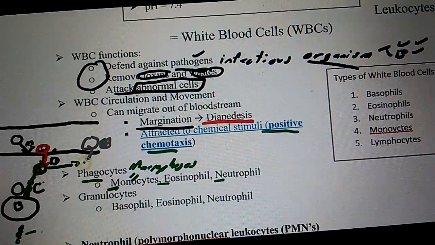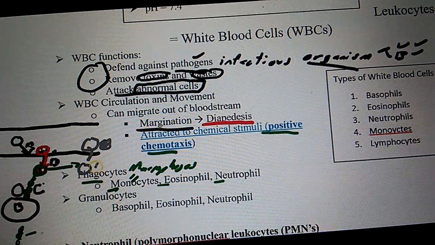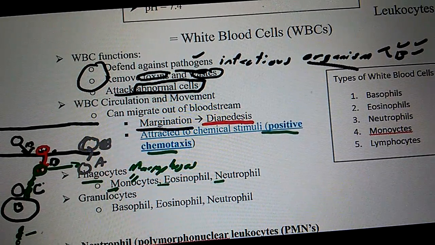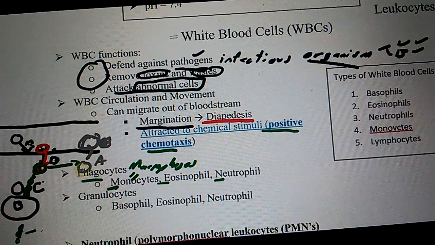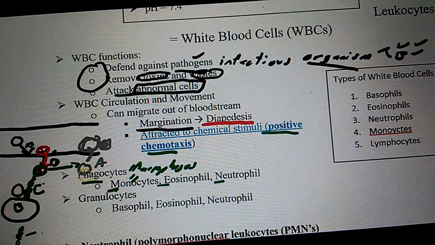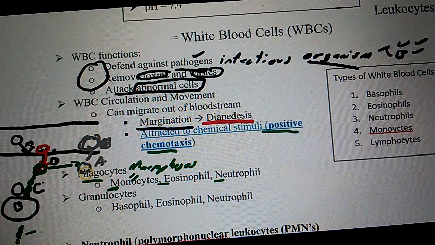And when it leaves, it's now called a what? Macrophage. Okay? So inside the blood, it's a monocyte. When it leaves, it's a macrophage. So are monocytes and macrophages the same thing? Yes, relatively speaking, they are.